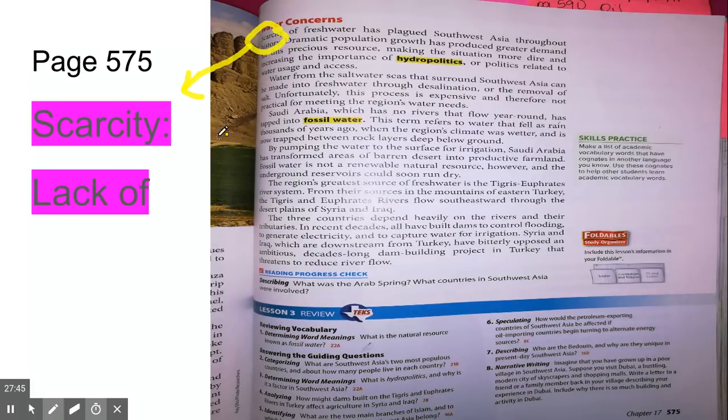So scarcity of fresh water. Well, they have salt water. They're beside the Mediterranean Sea, which is salty. They're in between the Red Sea and the Persian Gulf, which are salty. But they have this scarcity of fresh water. And it's really affected the makeup of that area, who lives where and what they do there.